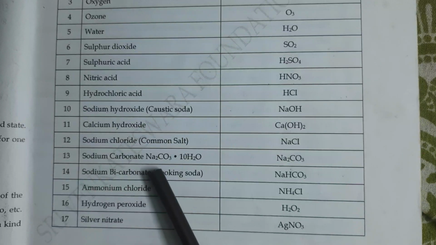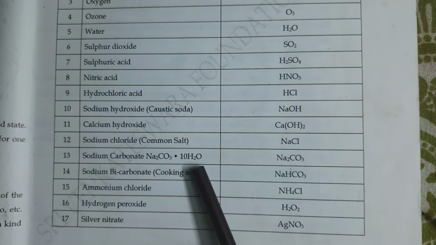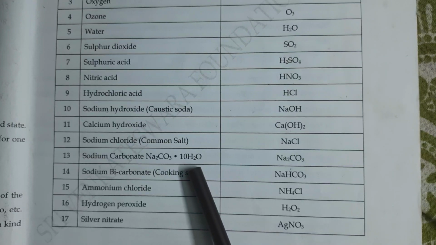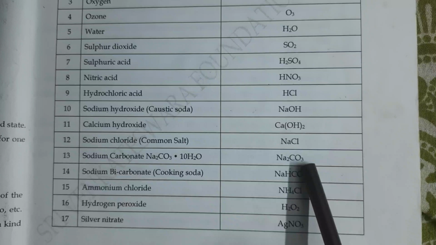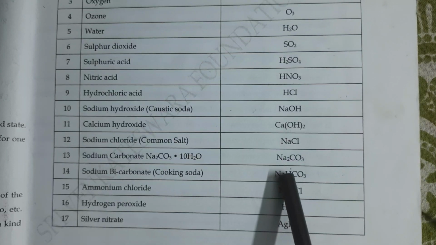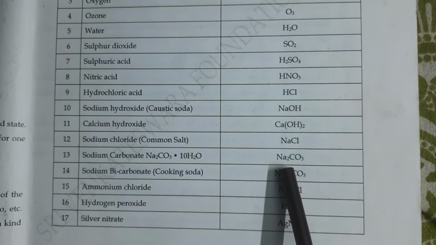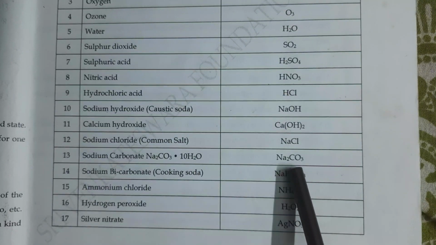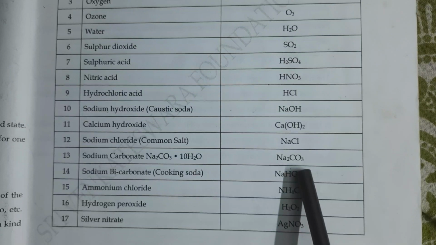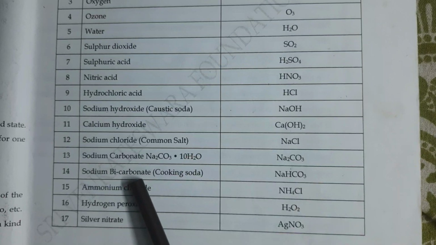Sodium carbonate, here Na2CO3 and 10H2O. Actually inside sodium carbonate there are water molecules present, 10 water molecules, but in the general way we call it Na2CO3, sodium carbonate. That means 2 sodium atoms, 1 carbon atom, 3 oxygen atoms. After dehydration there is no water molecule in it. Sodium carbonate.